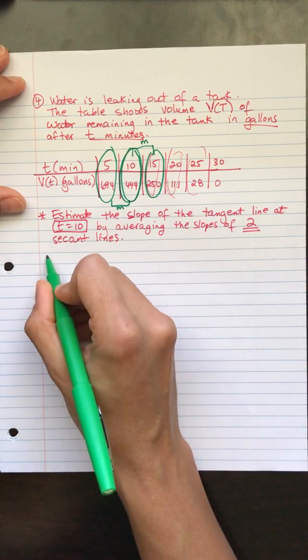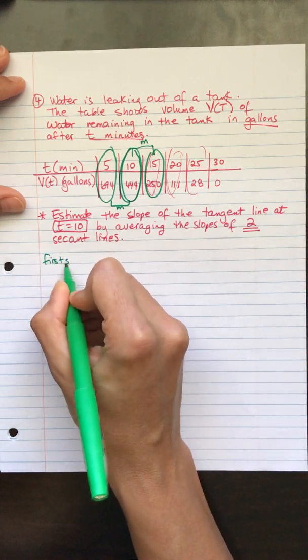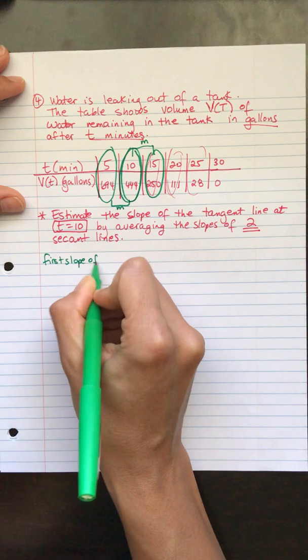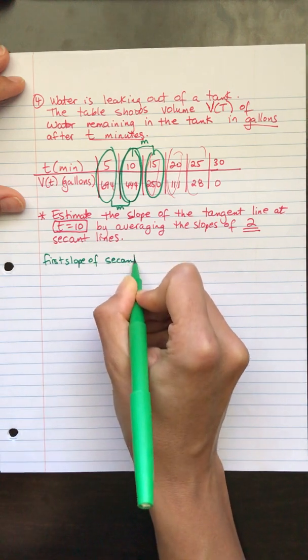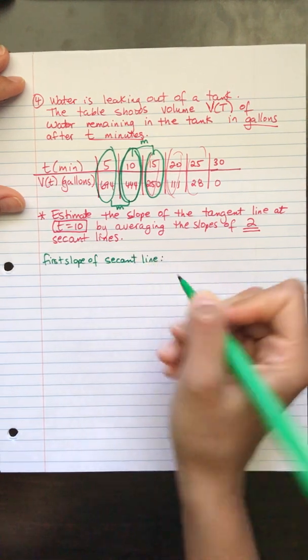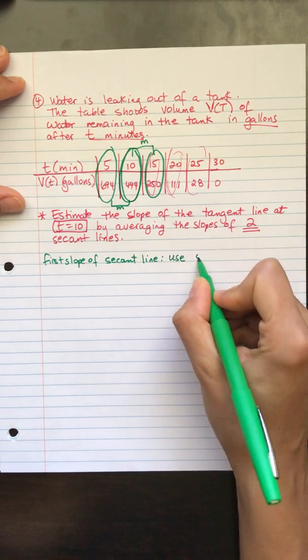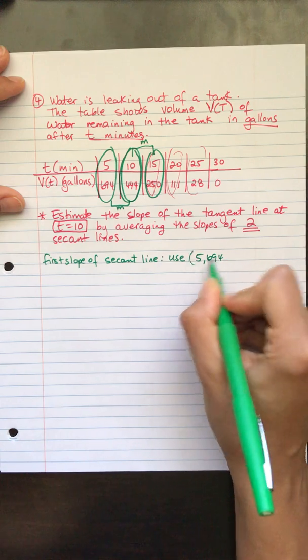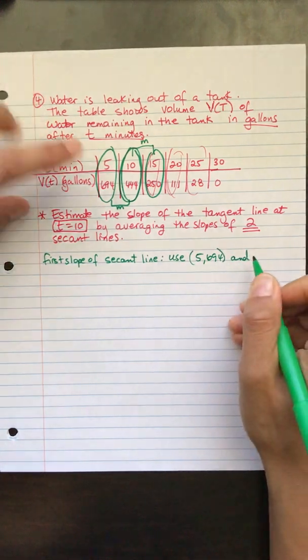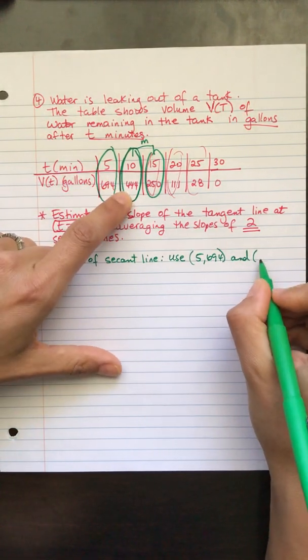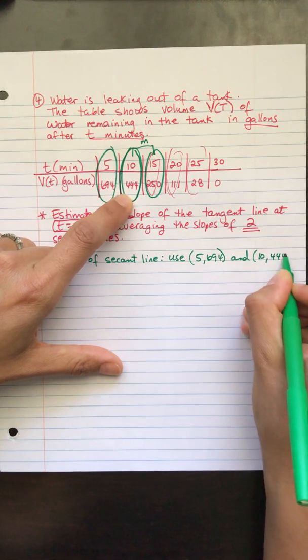So the first slope that I'm going to calculate uses the points 5,694 and 10,444.